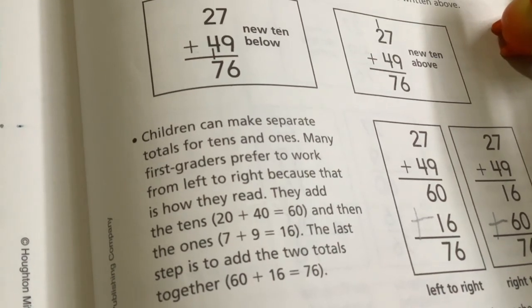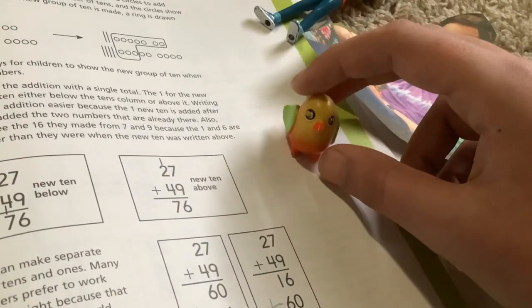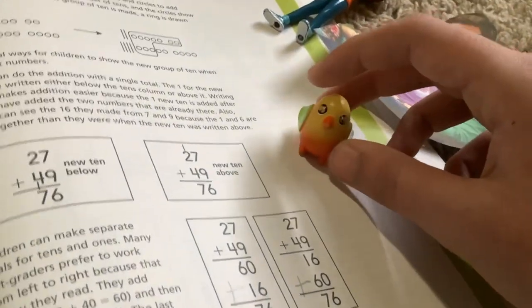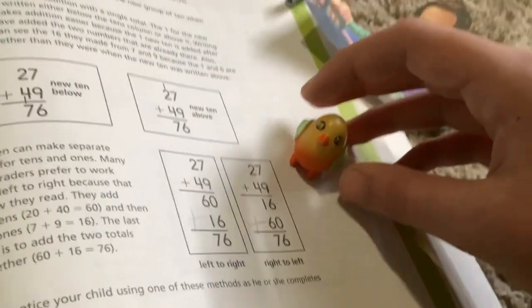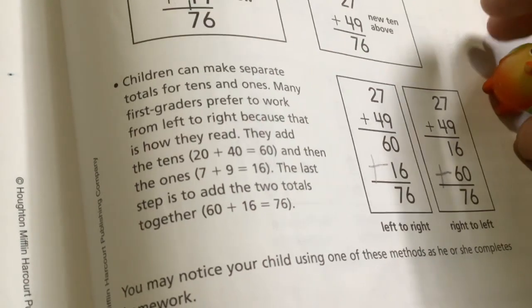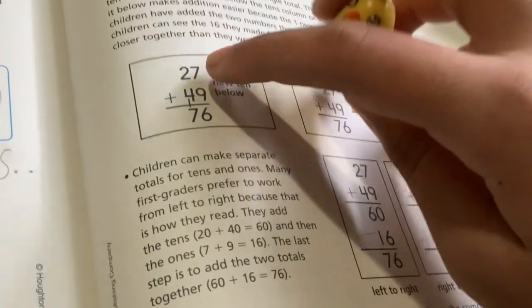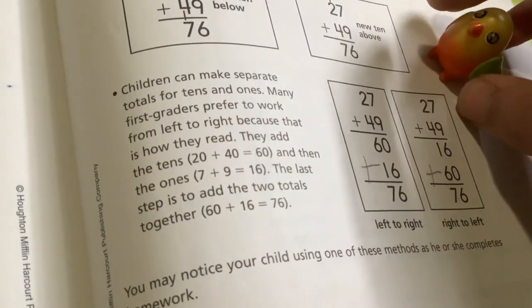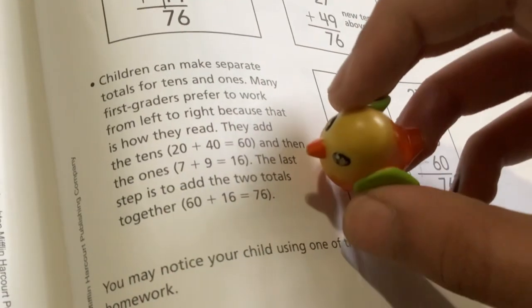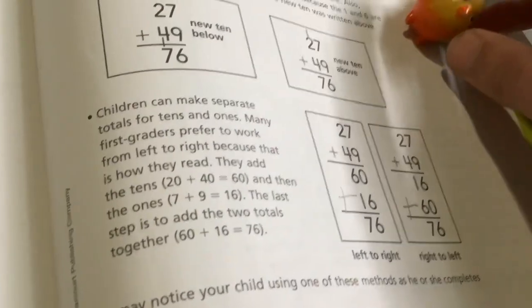Many first graders prefer to work from left to right because that is how they read. Remember in first grade when you have to read? Yes, you have to read left to right, like I'm doing. This is left, this is right. Well, it's the same thing for math, except it is different. They add the tens. 20 plus 40 equals 60, like the equation we did earlier. And then the ones. 7 plus 9 is 16. The last step is to add the two totals together. 60 plus 16 equals 76.